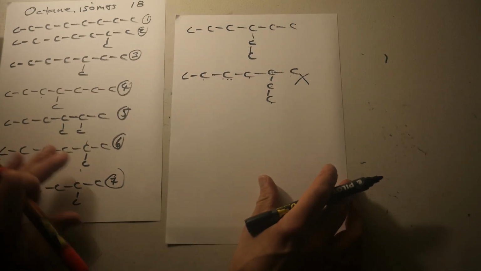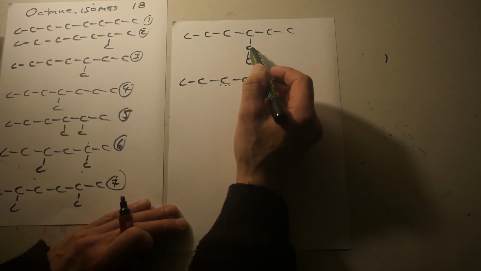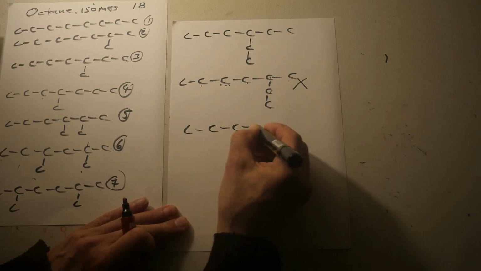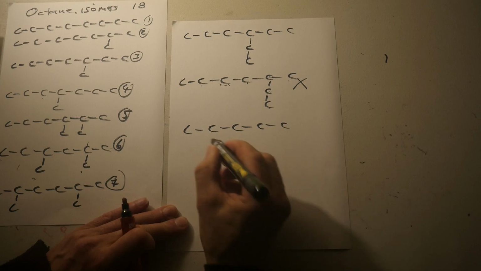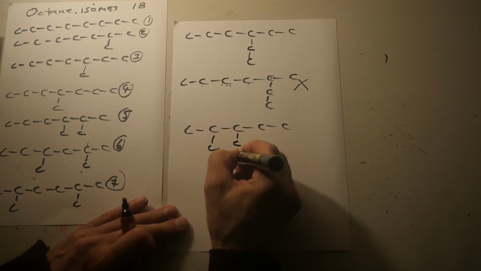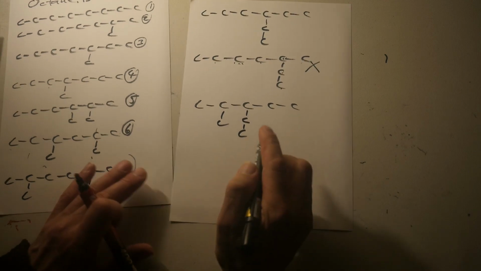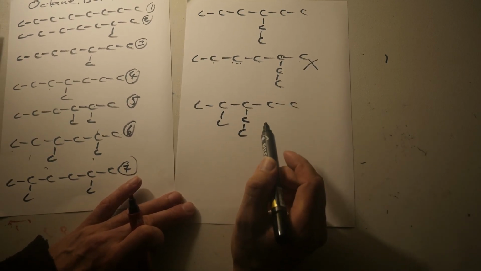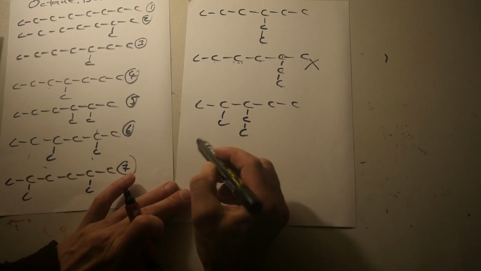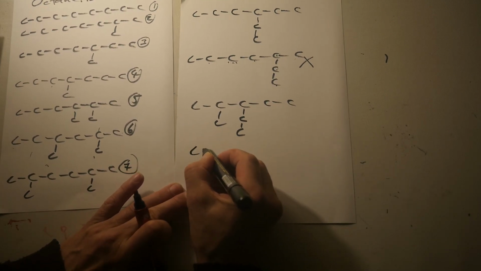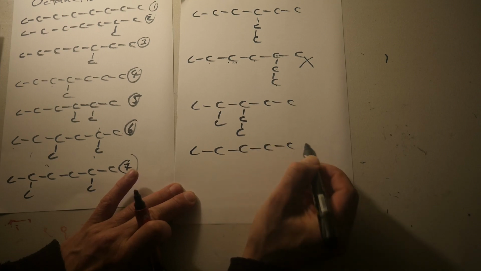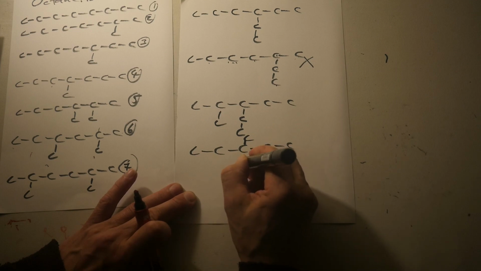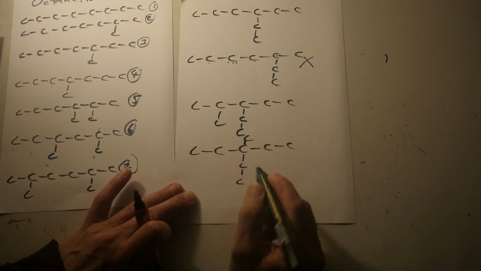So you've got this one, and then 1, 2, 3, 4, 5, with 1 on carbon 2 and 2 coming off carbon 3. And then you've got 1, 2, 3, 4, 5, and you could have 1 coming off that one and 2 coming off that one, 5, 6, 7, 8.